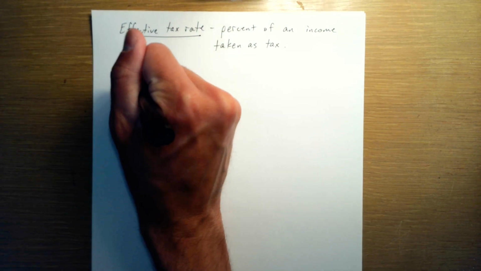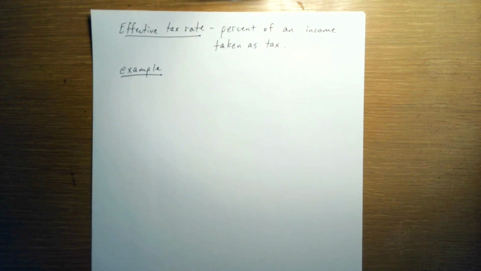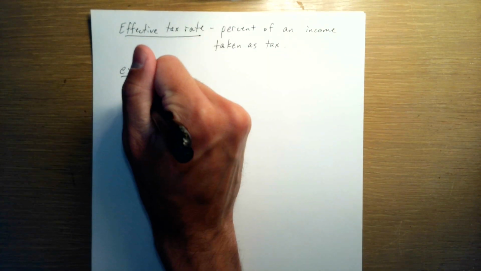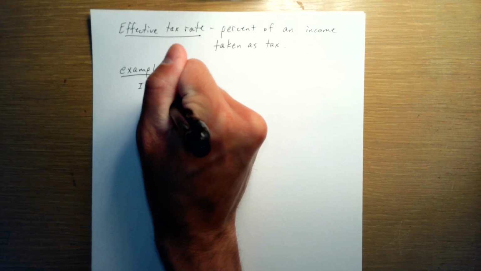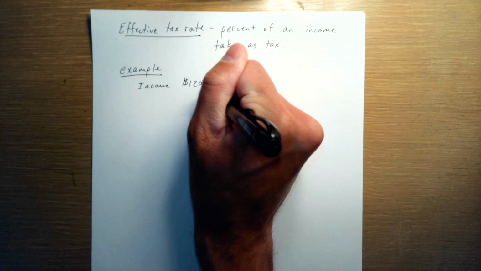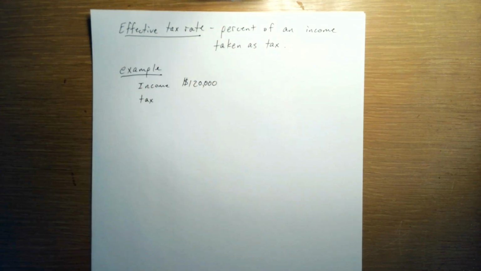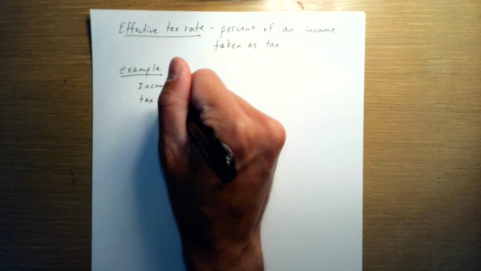So let's go back to our example. In our progressive system, we had an income of 120,000, and we paid tax of 14,150.